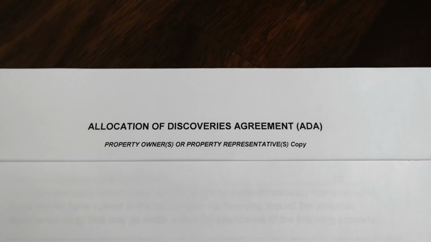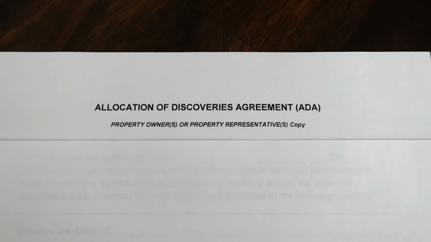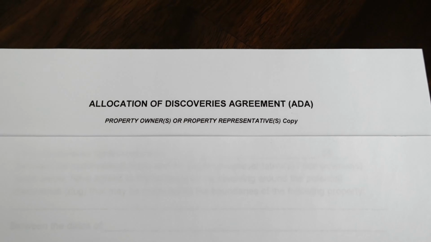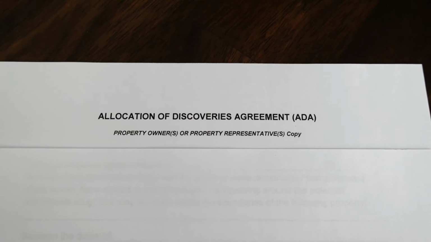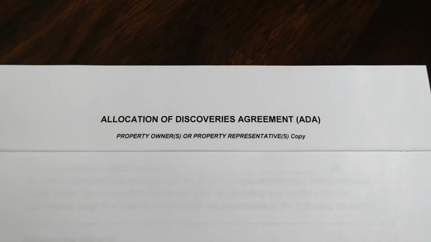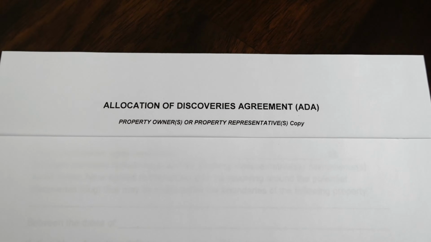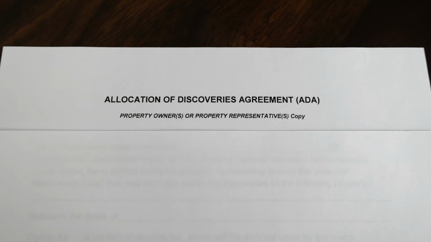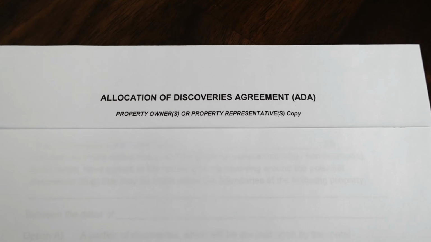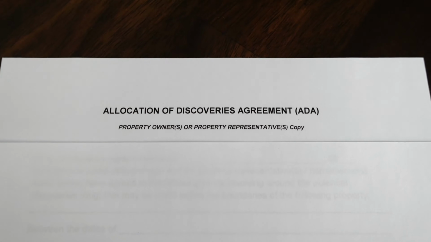For the property owners that want to permit you to metal detect, but they're concerned about, well, what happens if you find something of great value on the property? Then kind of what happens? What are you going to do when you're standing there and the property owner asks you that? Well, I don't know. I haven't really thought about it before. Well, I have a form for that.